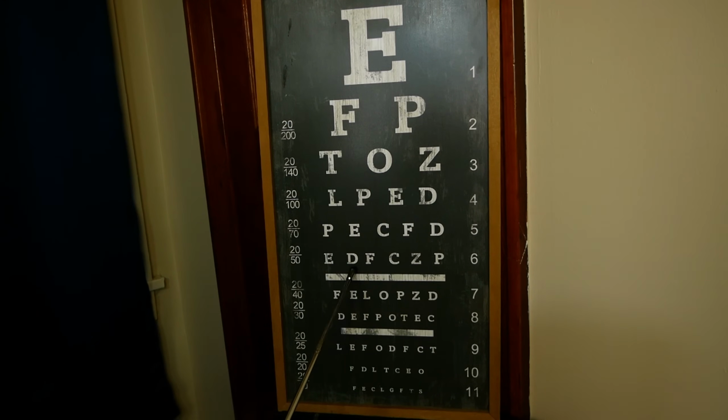E. D. F. C. Z. P. And line number 7 here. How about this one backwards? D. Z. P. O. L. E. F. Line number 8. Can we do this one?